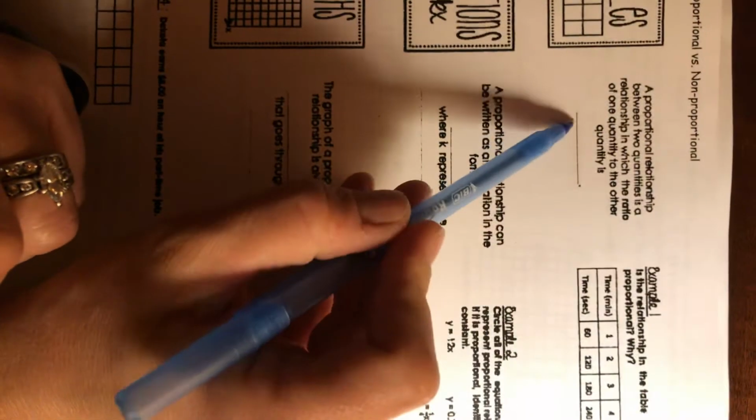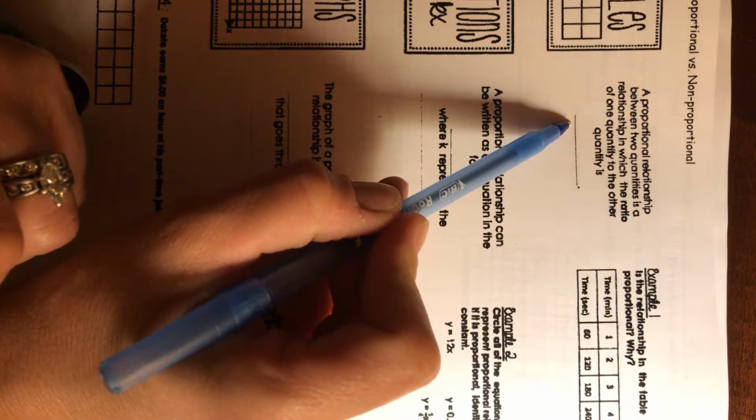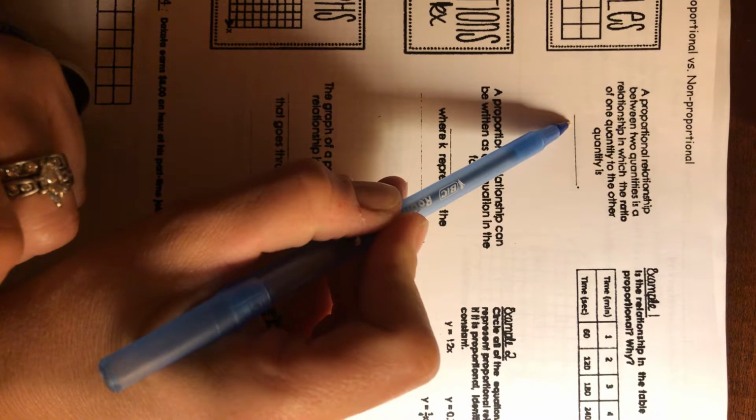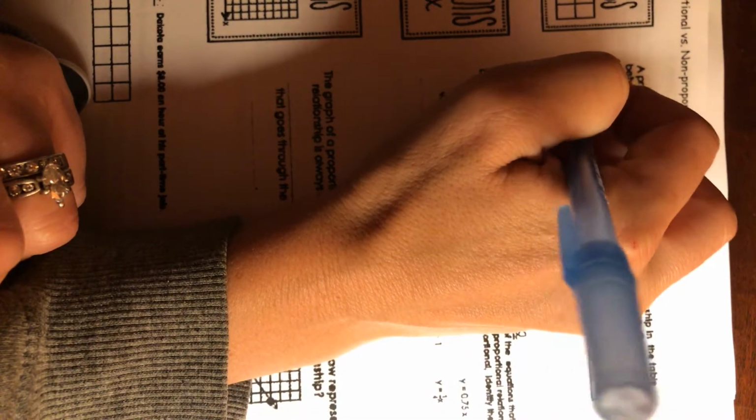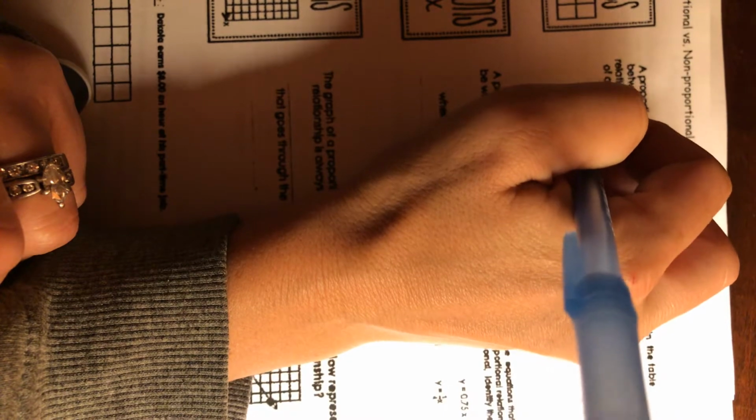Okay, so right here it says a proportional relationship between two quantities is a relationship in which the ratio of one quantity to the other quantity is proportional. So they mean when you go to this table right here, you're going to write each one of these as a ratio. And if each one of them simplifies to the same number, then this table and this relationship will be proportional. So let me show you what I mean.